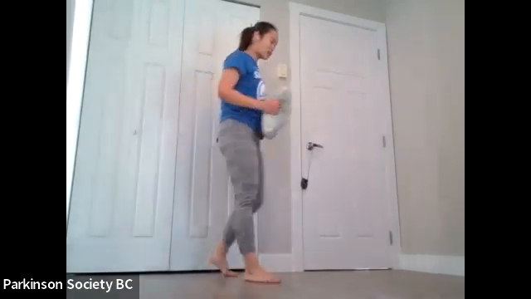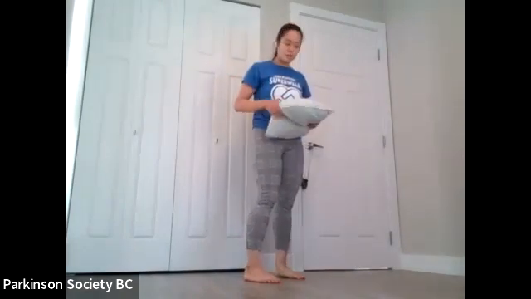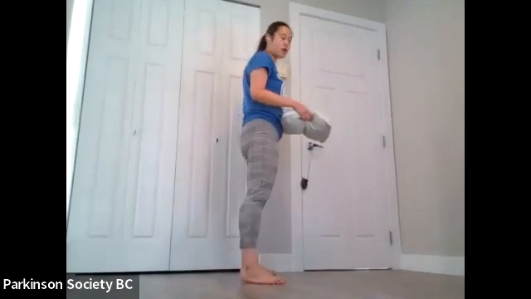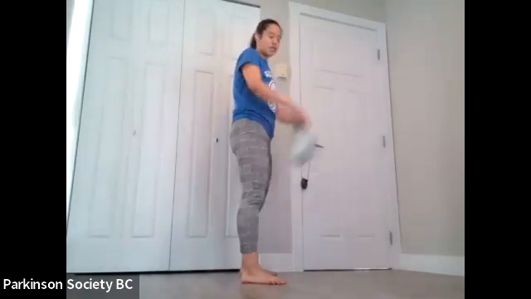Okay. Second exercise, hold on to your pillow if you're using a pillow. If you're not using a pillow, I'll show you the modification. So this is our pillow smash into the floor. You're gonna do 3 pillow smashes like this.